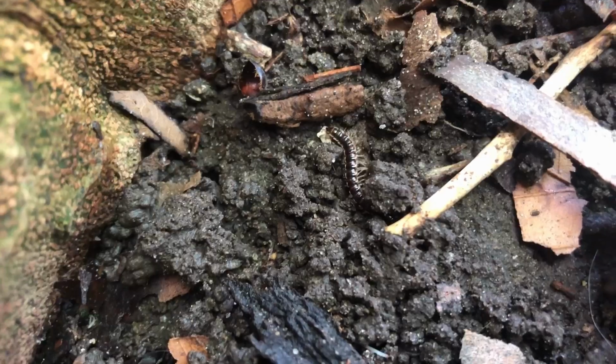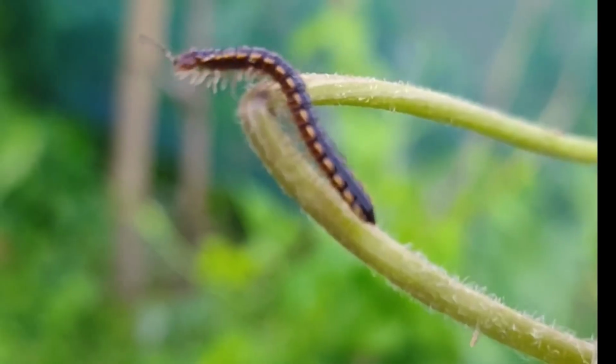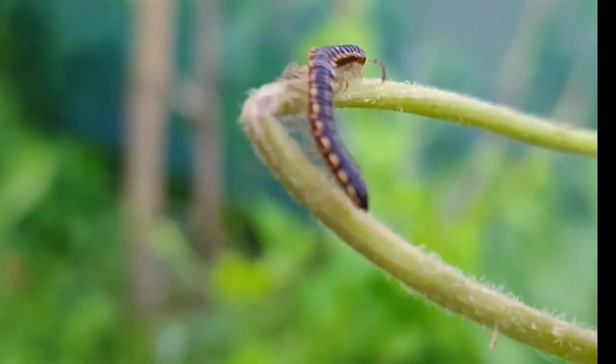Specifically, these little guys have 60 legs and 15 separate body segments. This species' diet consists of decaying organic matter, such as leaf litter, mulch, or grass. It's quite fitting that we found it underneath a pile of leaves.